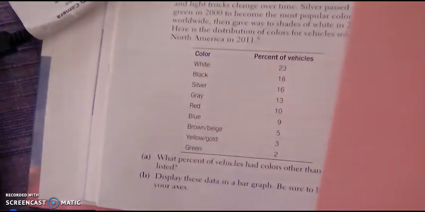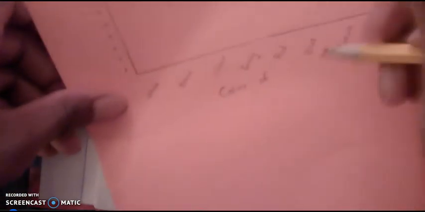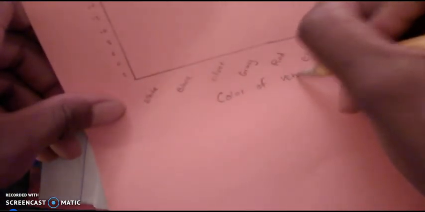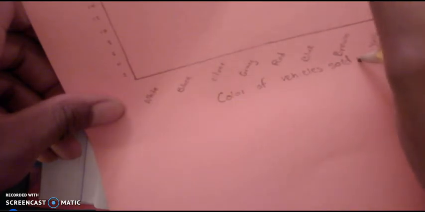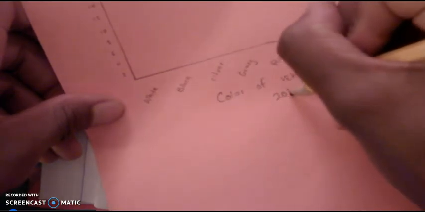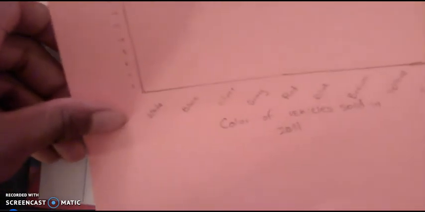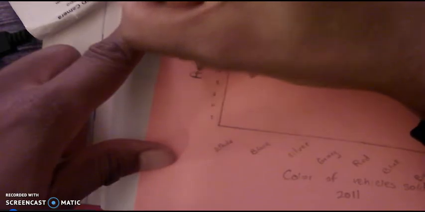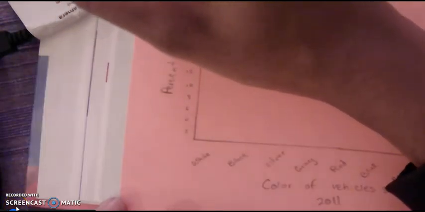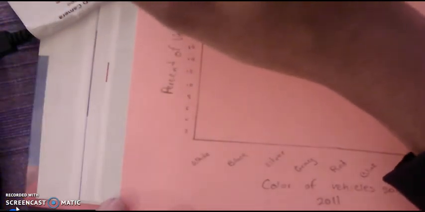So on my x-axis, we can say color of vehicles sold in 2011. And then on my y-axis, I can say percent of vehicles.